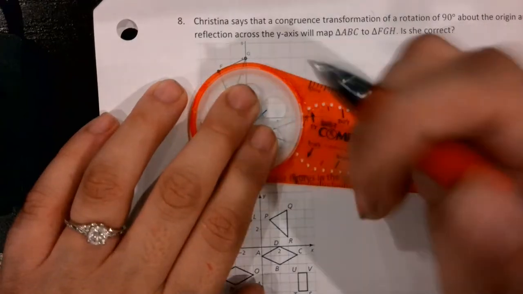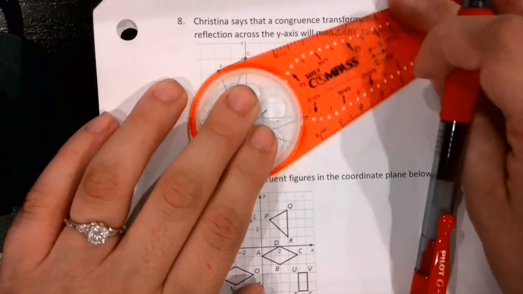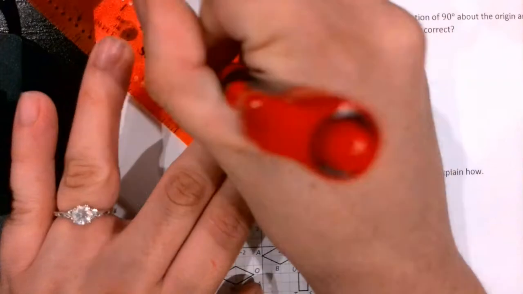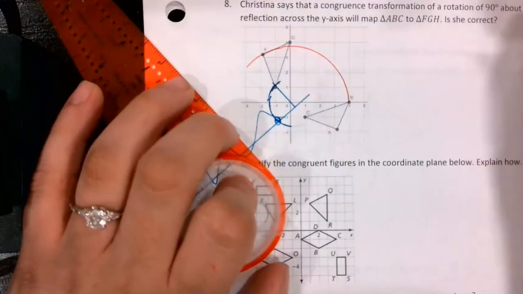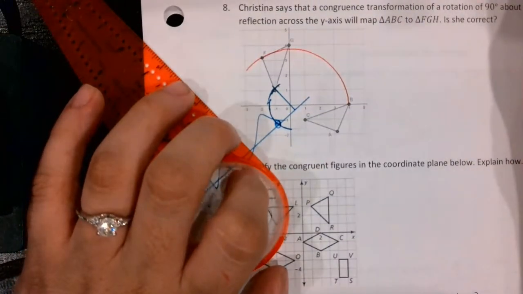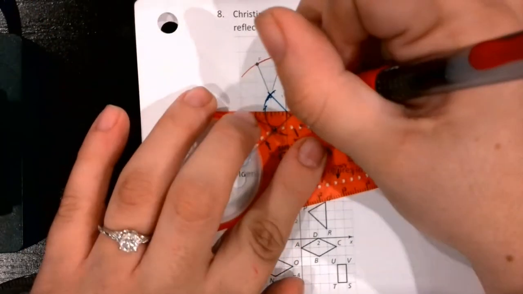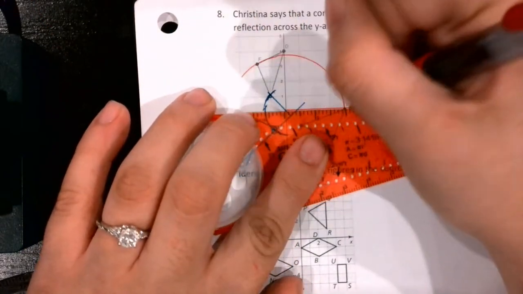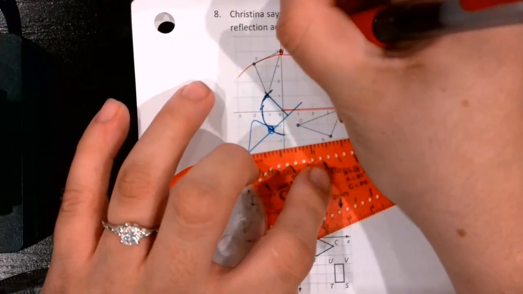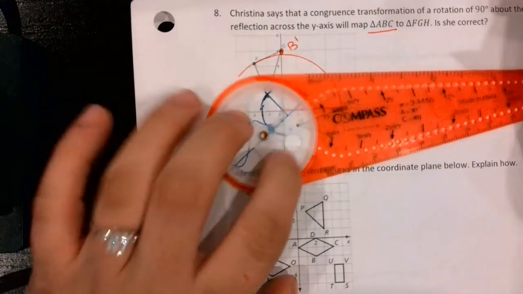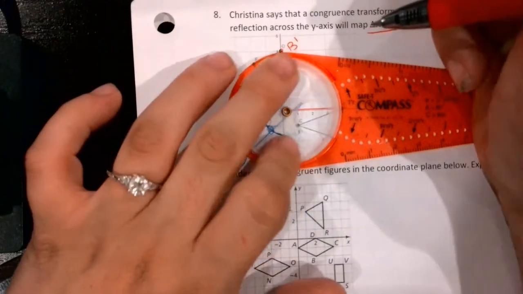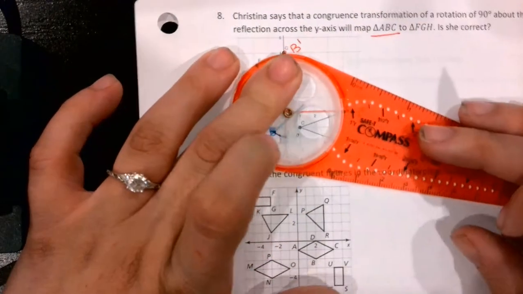So I'm going to do this in red. Because I didn't read the directions to see which one it went. So it's going 90 degrees from ABC to FGH. So then I draw my perpendicular line. B would go up here. If it reflected, it'd stay there. Good so far. A is on the edge.